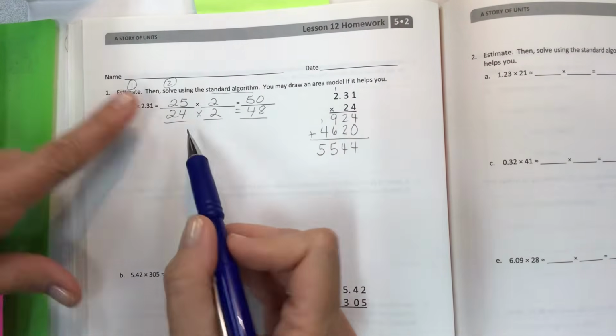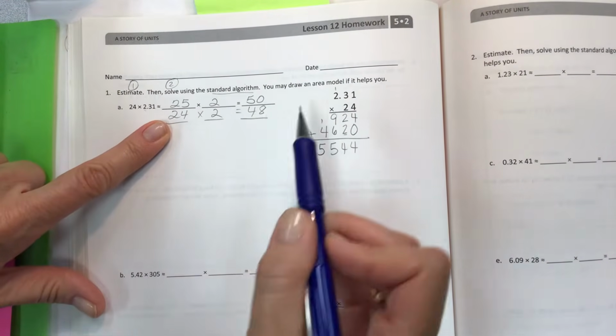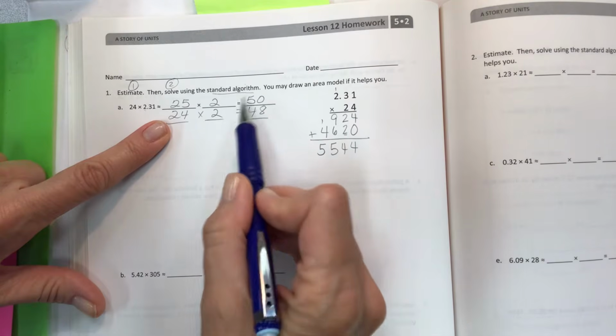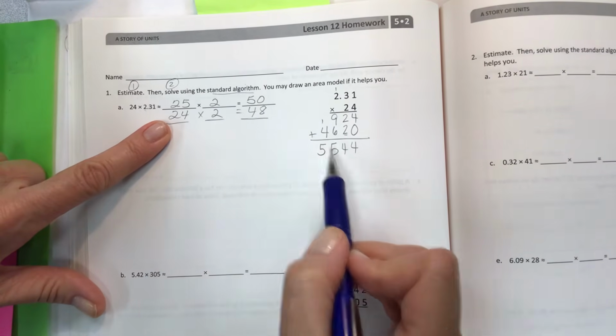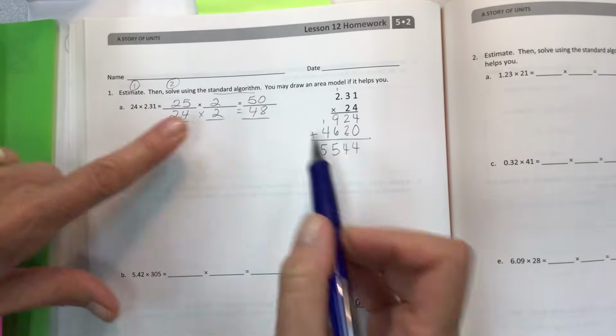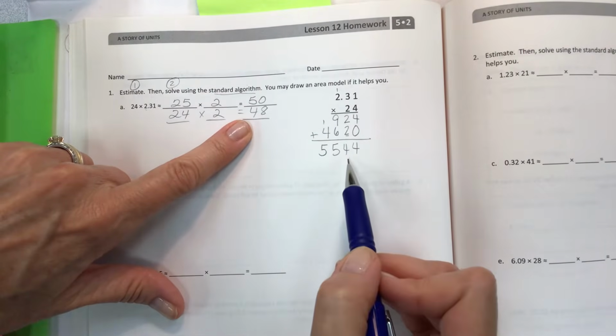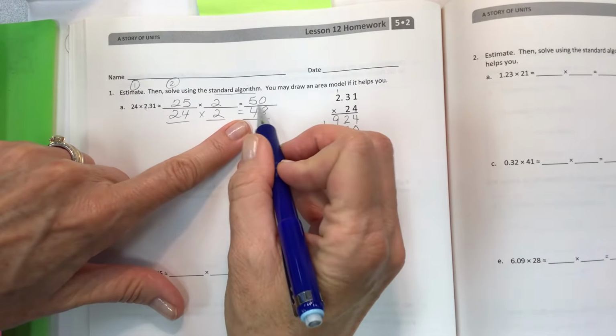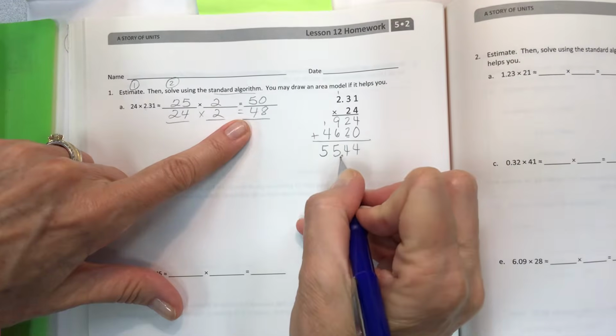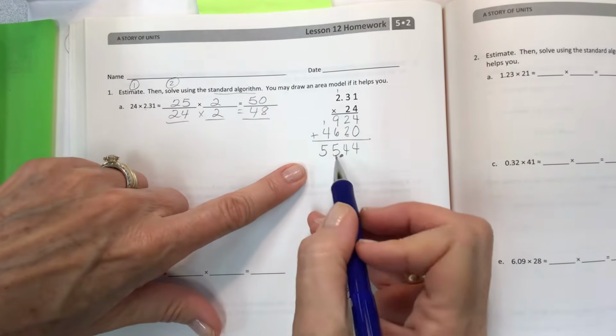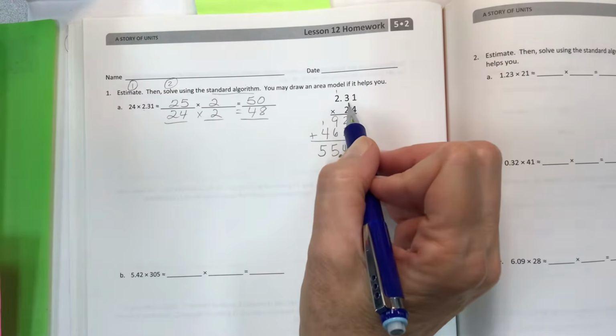So now you have to look at basically what you started with. Try to tie the connected estimated product to your real product and look and see, where should I put the decimal? So if you start thinking, okay, I should be around 50, then you would just plop it right here without even thinking about where it is up here.